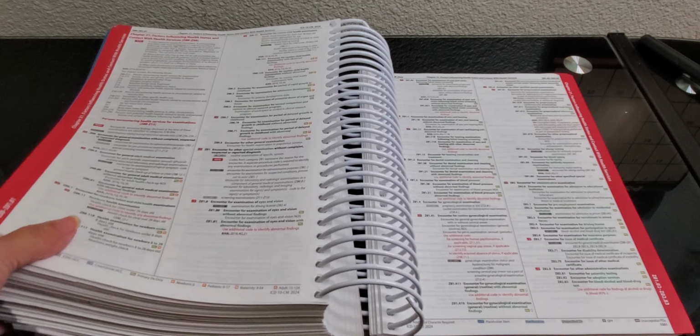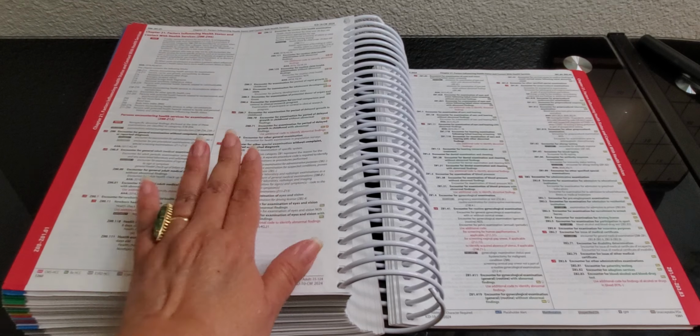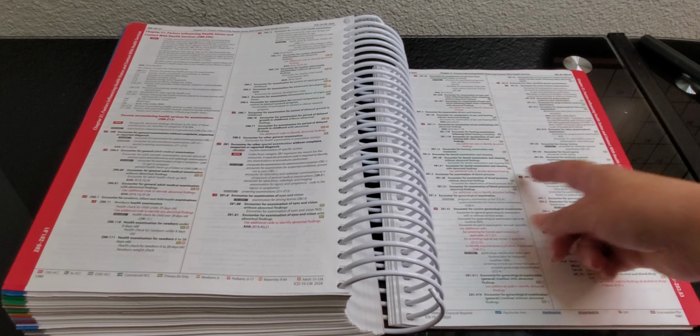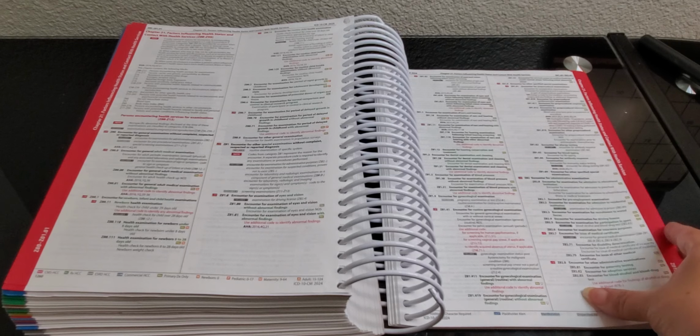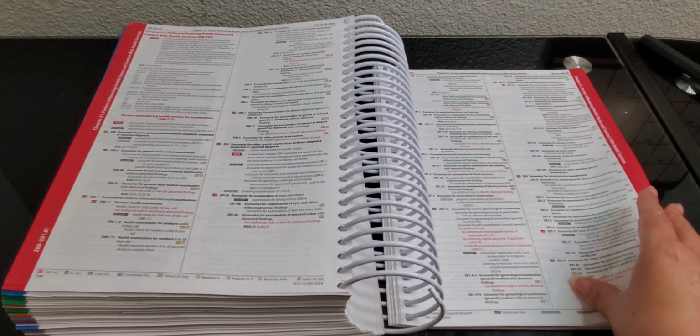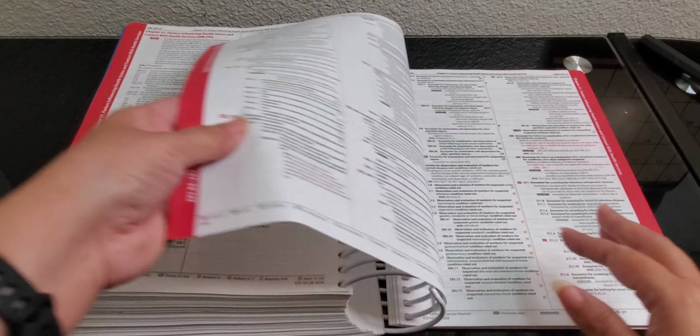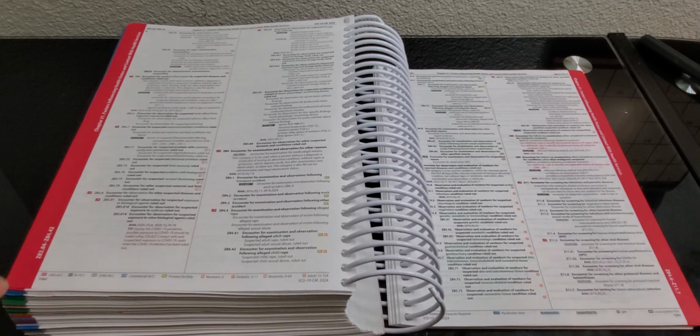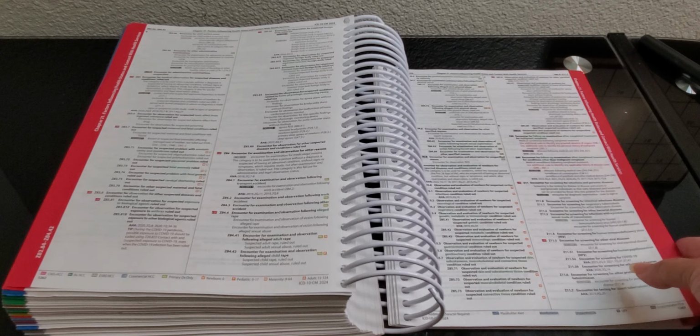Because of course, you're always going to look your code up in the index, and then you're going to come back here to the tabular, and see if there's any guidance. You're going to look at the guidance that's around the code, and then obviously go to the beginning of that section and see if there's any guidance there.